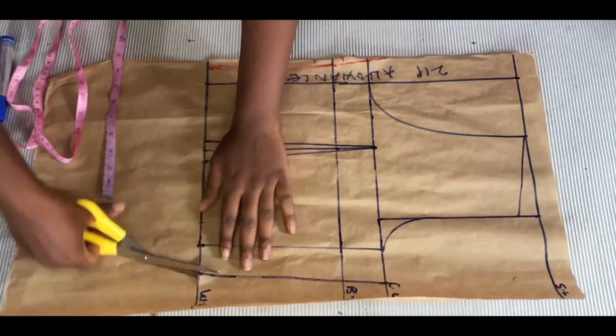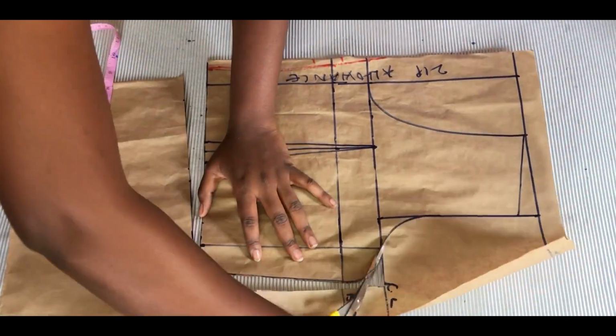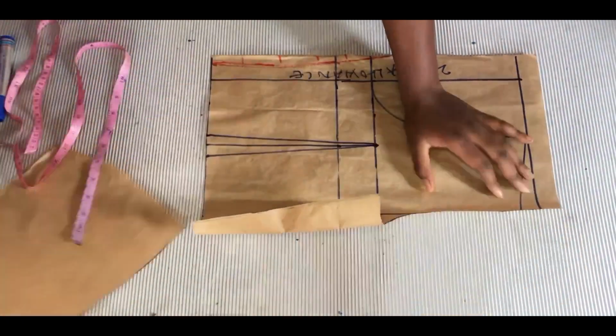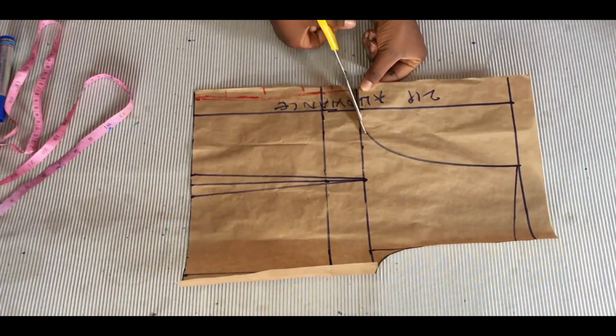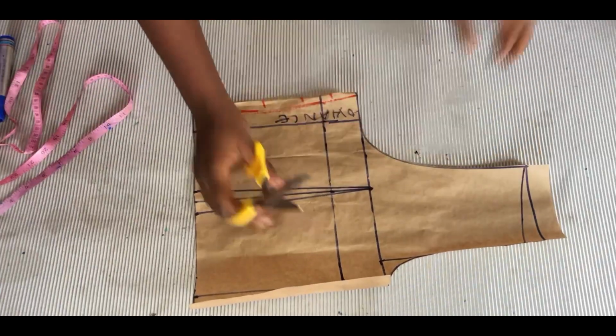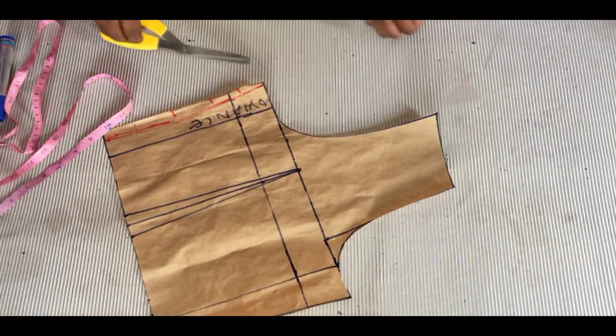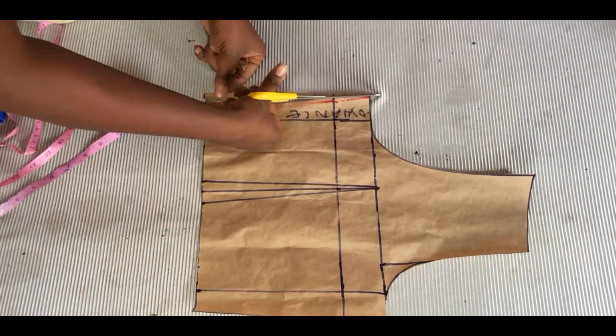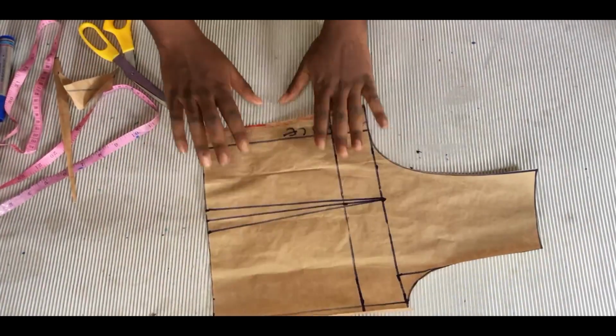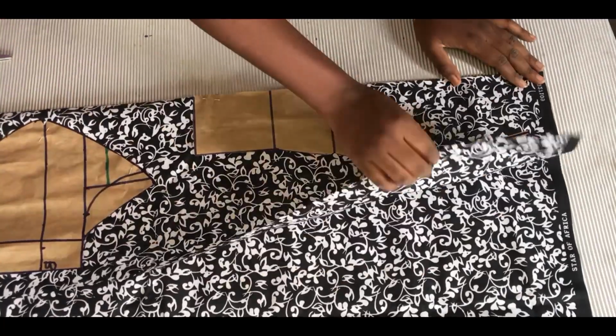So I'm just going to go ahead now and cut this pattern out just the way you see me doing it here. So I'm cutting out the neckline area all the way from where the zipper allowance started on it, and also the zipper bulge area, and that's all for the cutting. Then I'll move to cutting of the fabric.